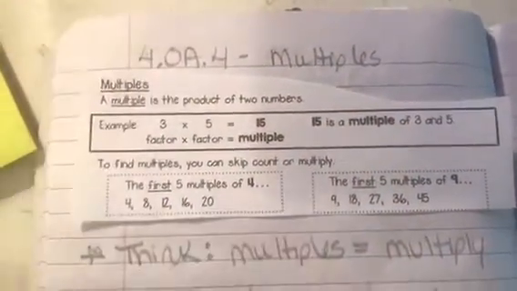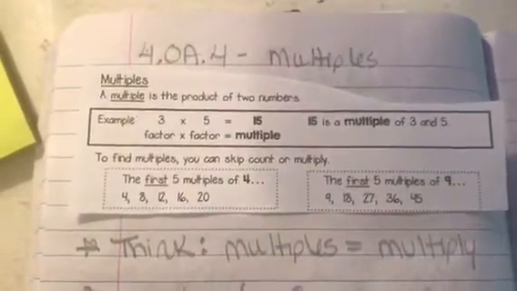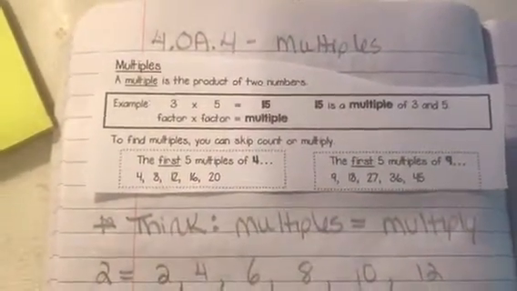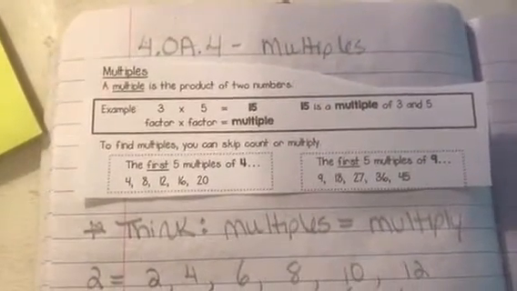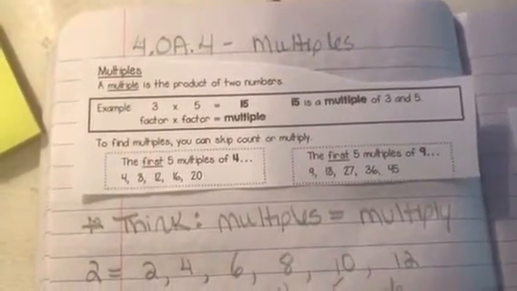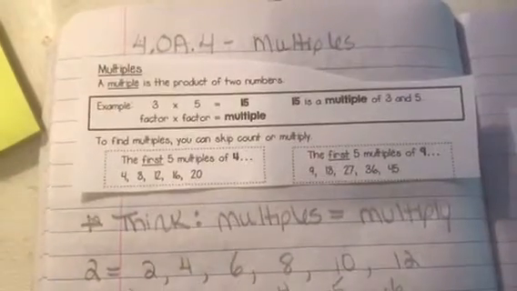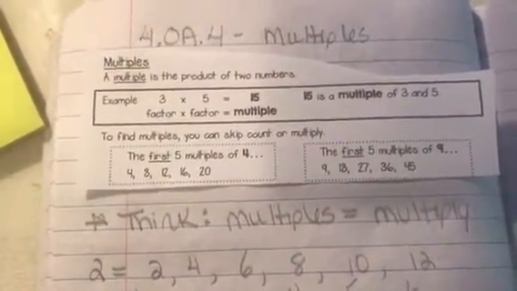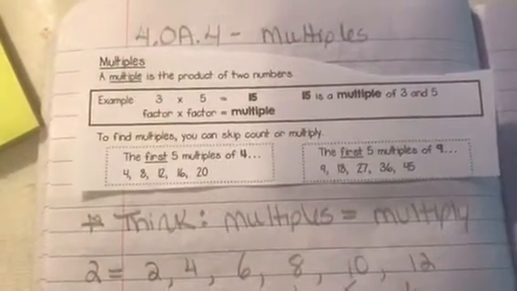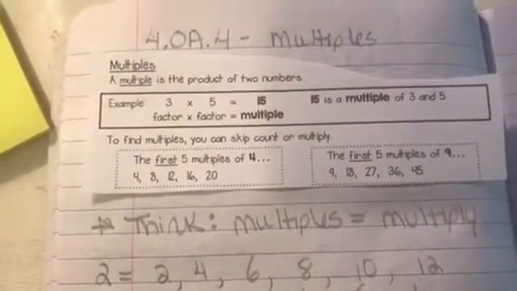Hello. 4.OA.4 talks about multiples. This is in your math notebook. A multiple is the product of two numbers, which means it is the answer to a multiplication sentence. Product is the answer to a multiplication sentence. So for example, 3 times 5 is 15. So 15 is the multiple of 3 and 5.